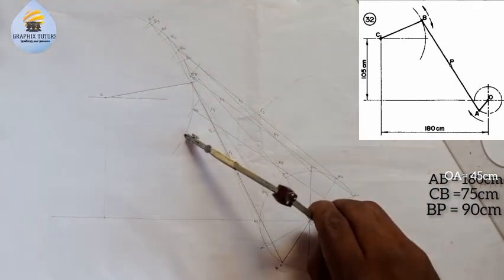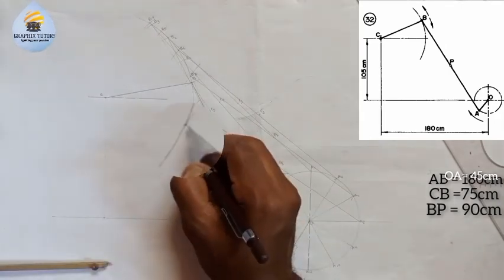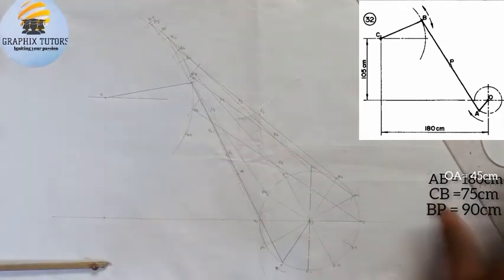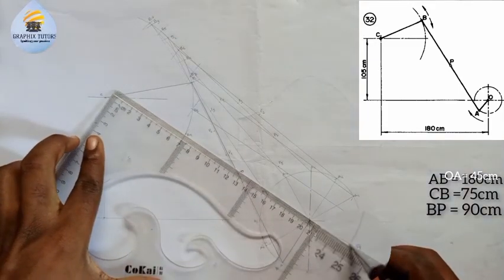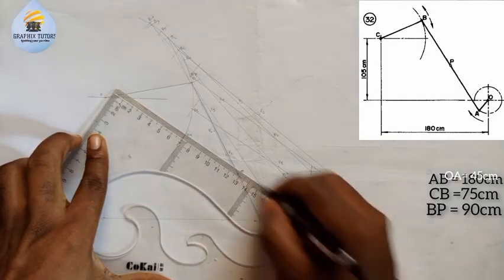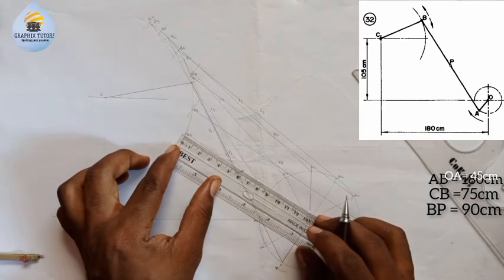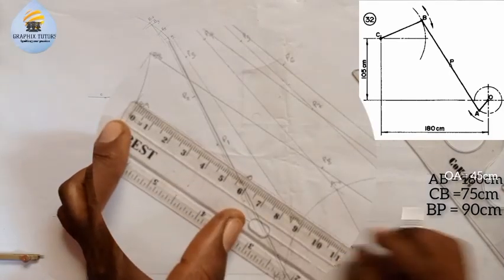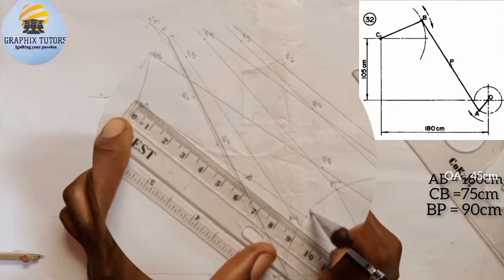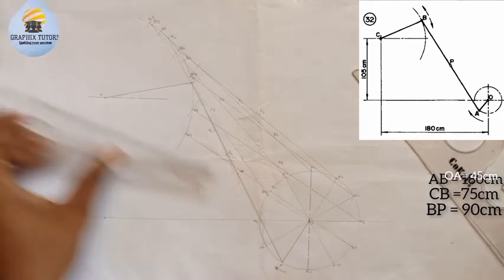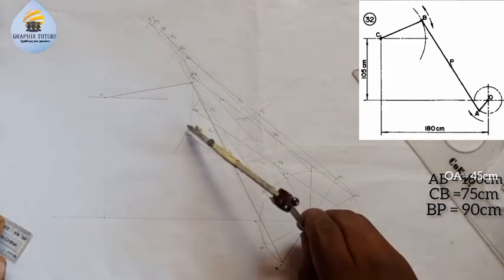Similarly, I'll go to A9. I'll mark at that arc at this point here. So where it meets will be my B9. So I'm going to join A9 and B9 together. So along A9, B9, I'll get P9. So the distance is what? Is 90. So this is 90 here. This is my P9.